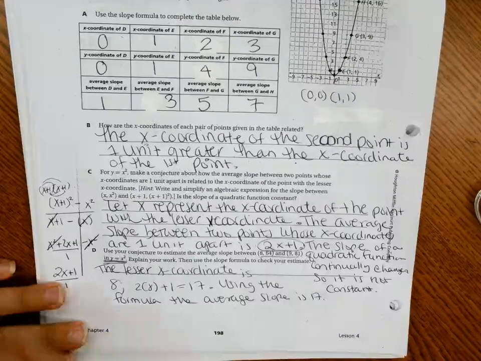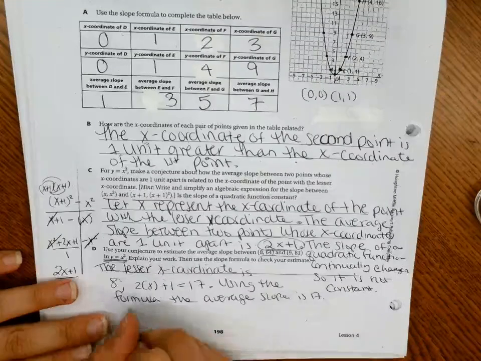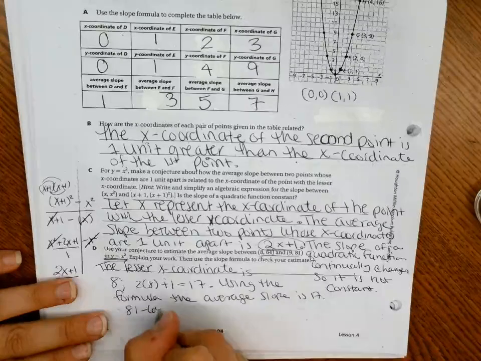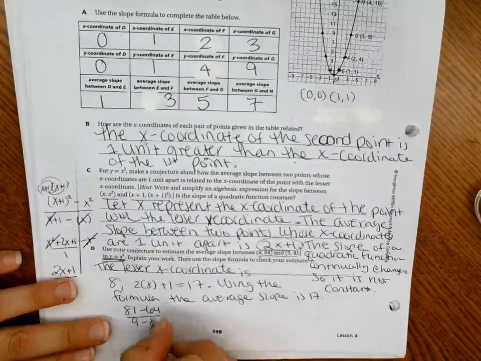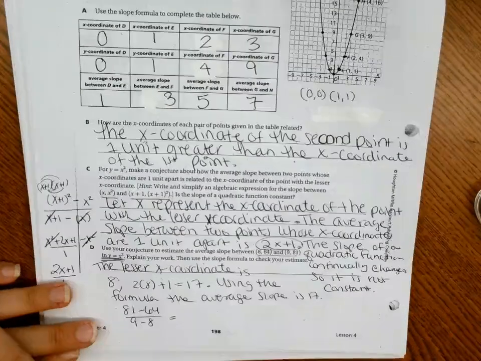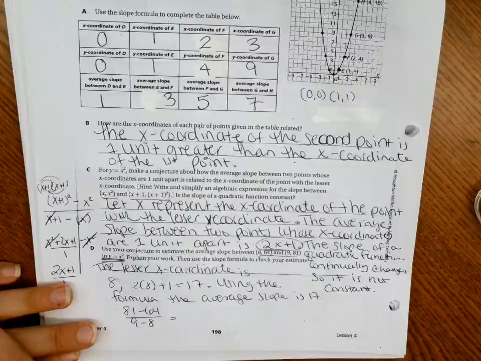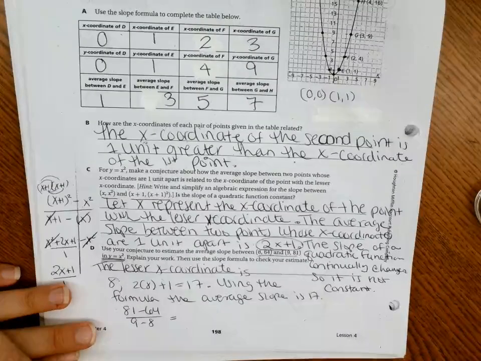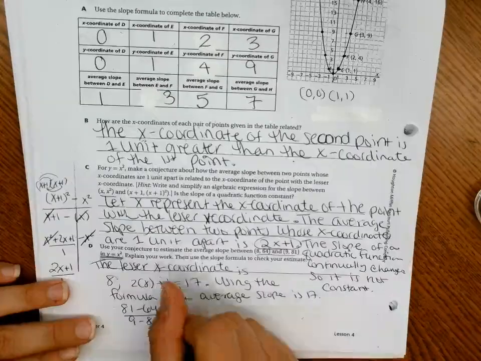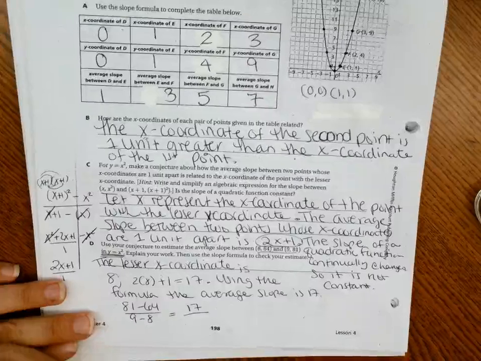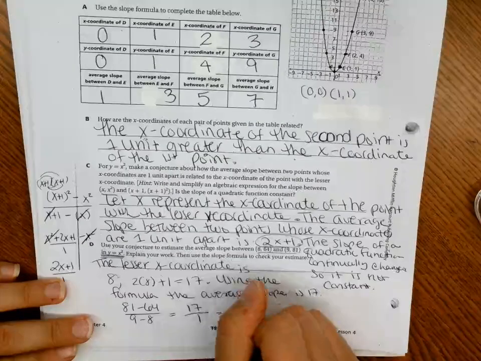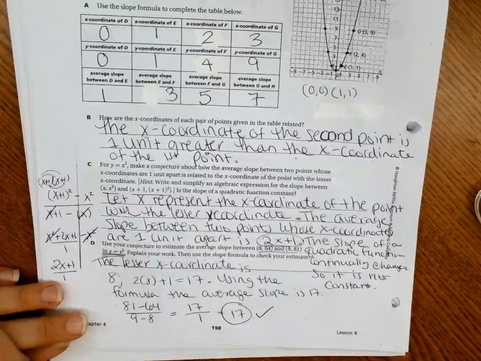Now let's actually do this. So 81 minus 64 over 9 minus 8. 81 minus 64? 17, right? 9 minus 8? 1. 17, so that checks out. Make sense?